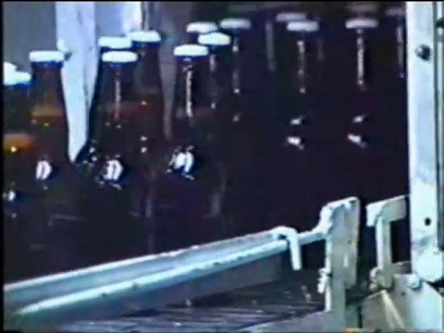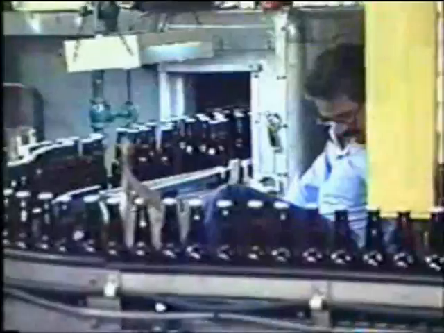From here, the bottles go into the pasteurizer along the back wall here, and that will sterilize the beer that's in the bottle and allow you to store it at room temperature instead of having to keep it cold like draft beer, which isn't pasteurized.